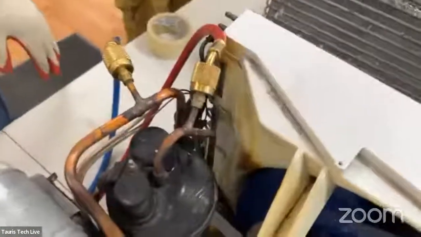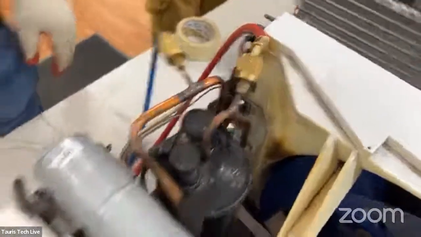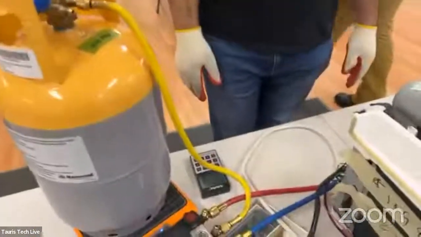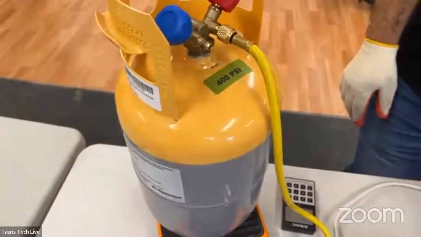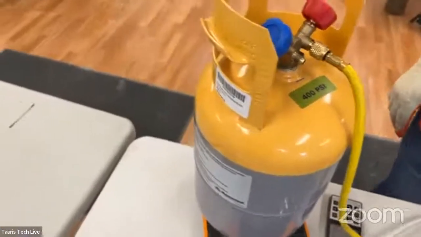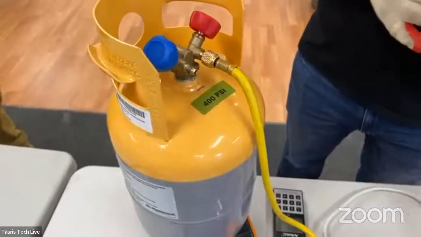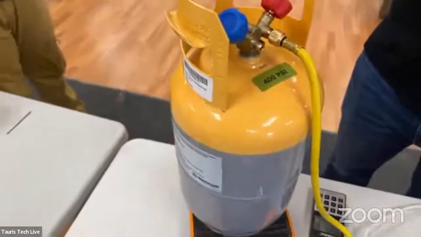So guys, we have two sides of our machine. We have high side and low side, right? Remember I said eventually the pressure is going to be the same in the machine as it is in the tank. As a matter of fact, let's get another gauge manifold with a very short hose. Hey Torres, this refrigerant tank, it doesn't go upside down, it stays upright for liquid.